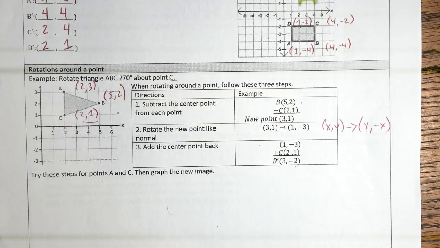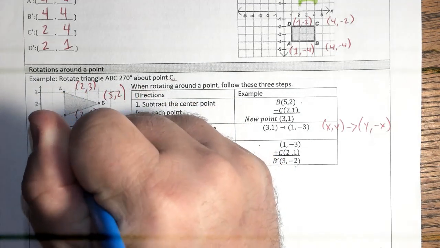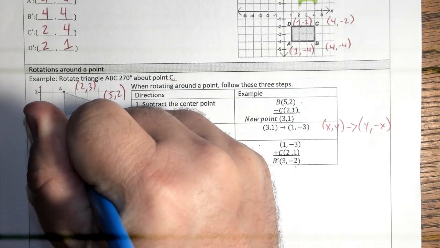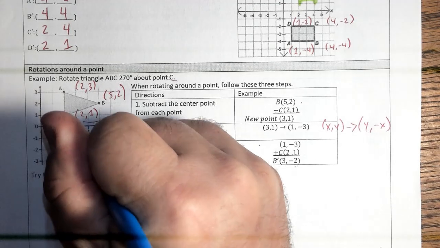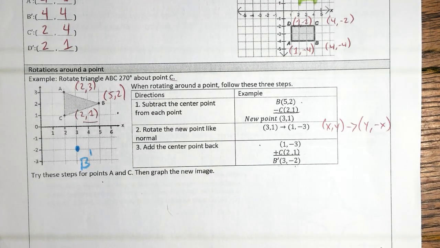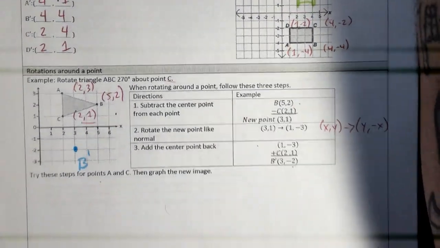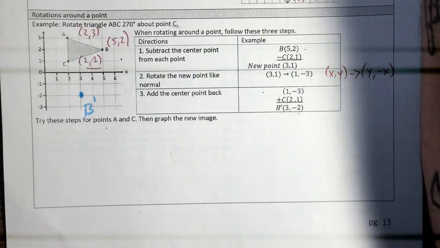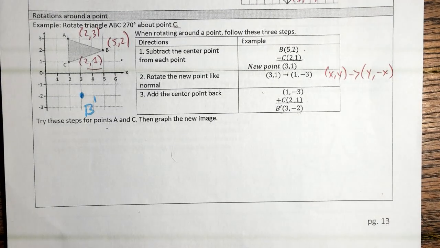So let's see, let me do this. So positive 3, negative 2. That's B prime. All right, so let me scoot this just a hair because we're going to need some room. So let's try these steps on points A and C, then graph the new image.